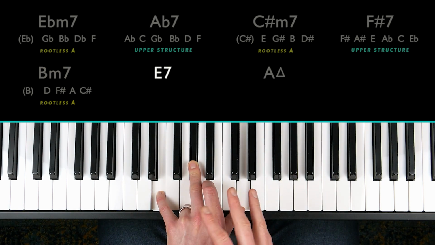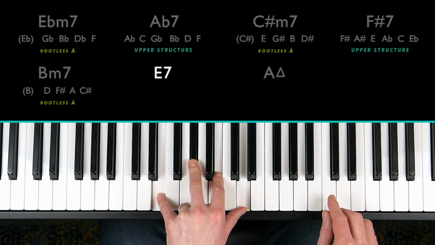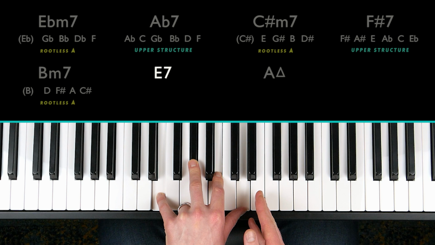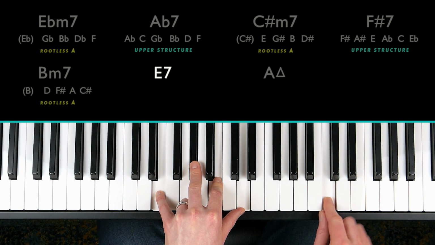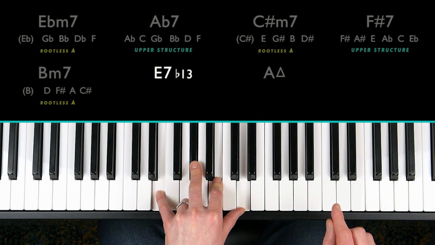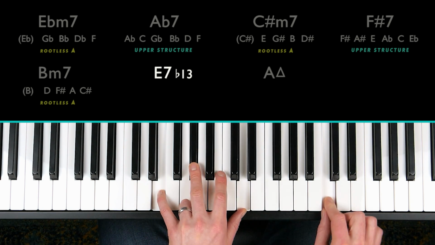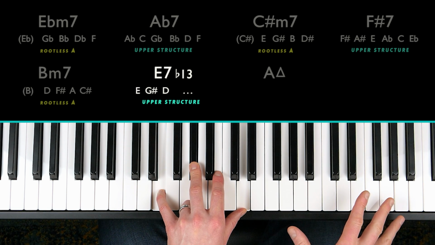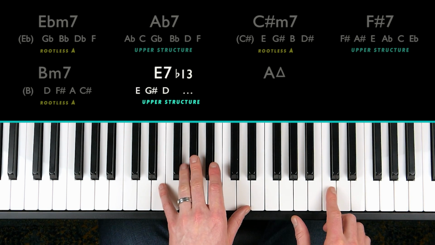And now we have an E dominant 7 chord. Melody note is C. So which scale degree is C when you count up from E? So this is E dominant 7 with the flat 13 as the melody note. So I want to use an upper structure because it's a dominant 7 chord, and I want a triad that has a flat 13 in it.